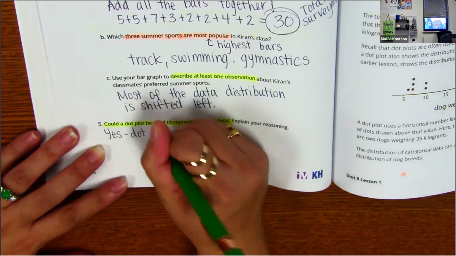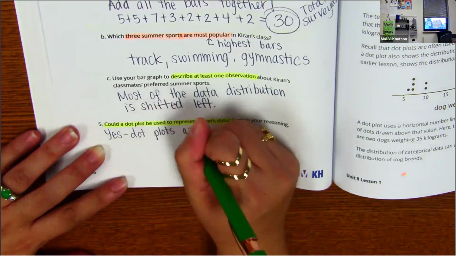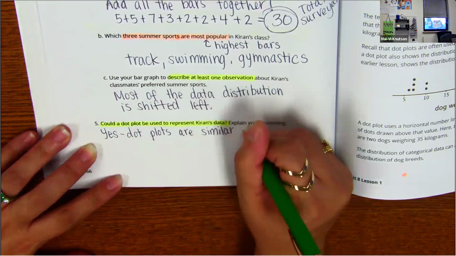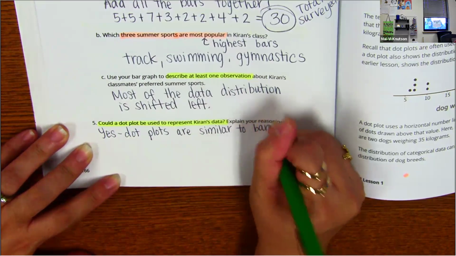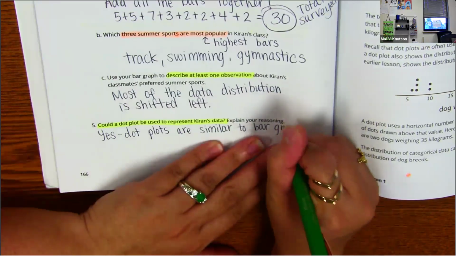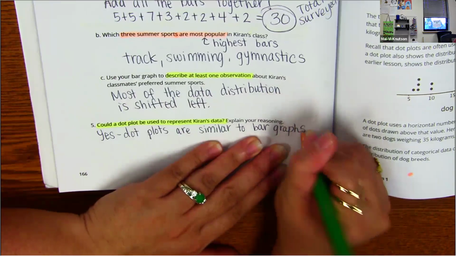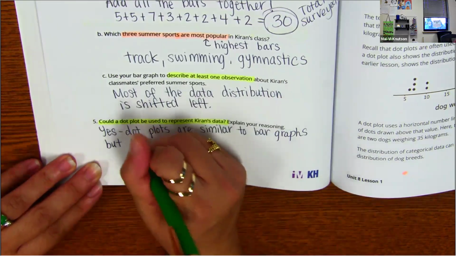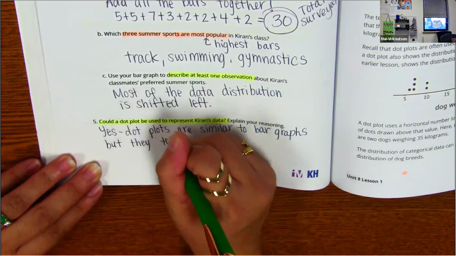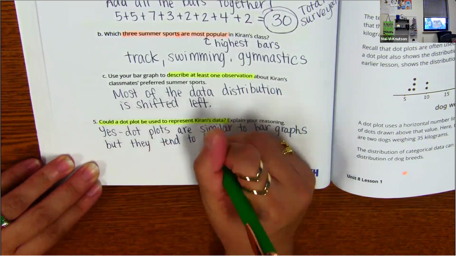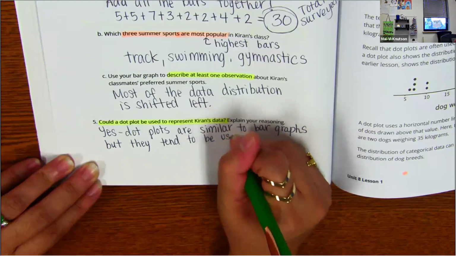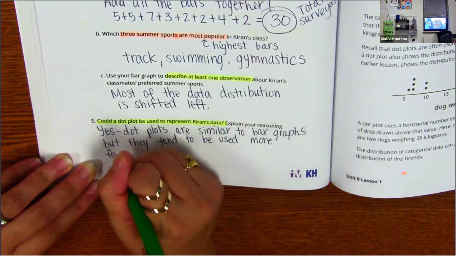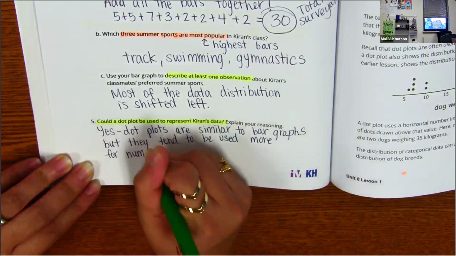Dot plots are similar to bar graphs, but they tend to be used more for numerical data.